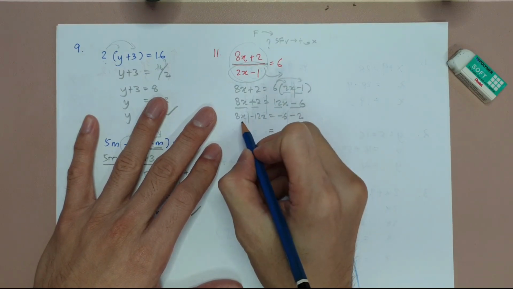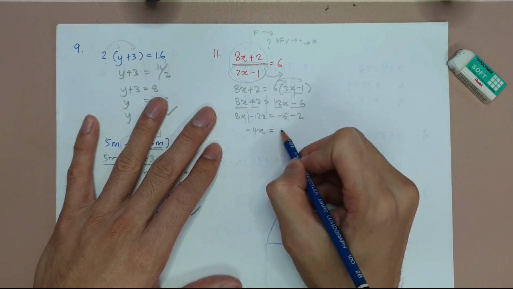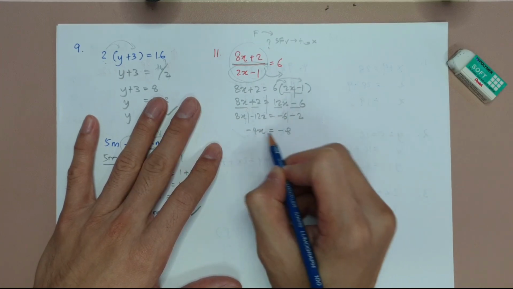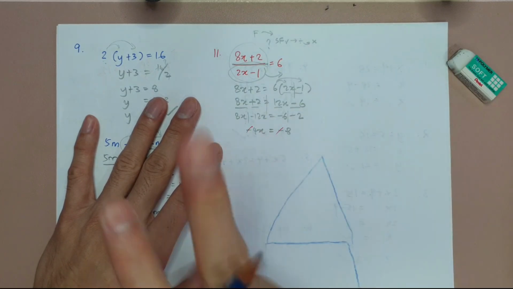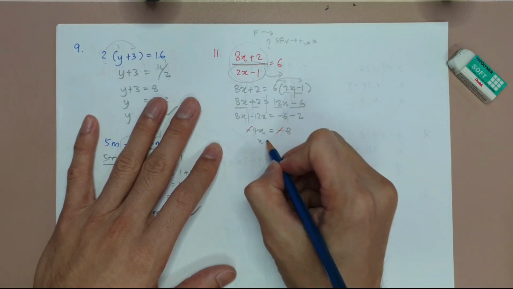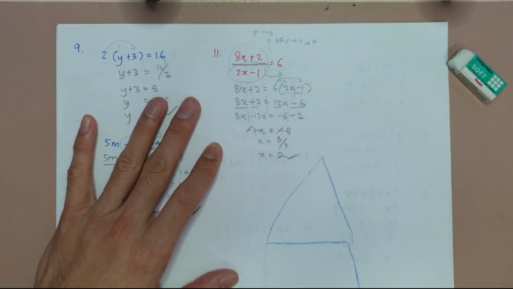So everyone, 8x minus 12x, how much you get? Minus 4x. This one you get minus 8. Both sides negative. Remember the trick, cut. If let's say both sides one term only, you can do that. So x equals to 8 divided by 4, x equals to 2. Understand?